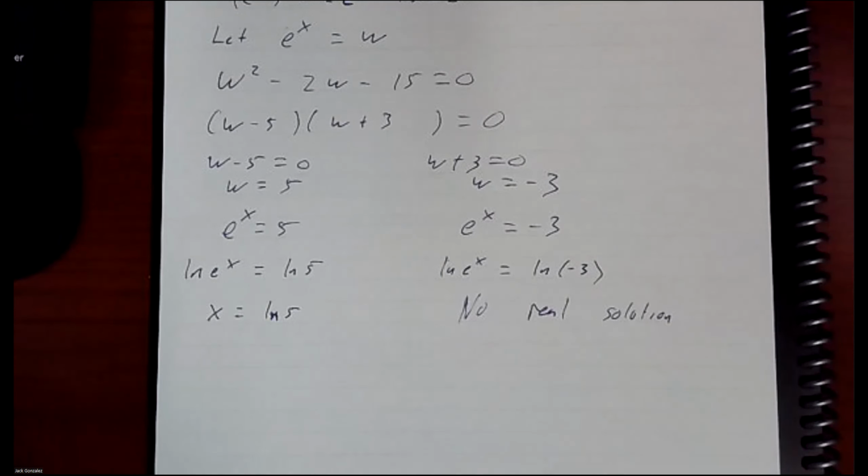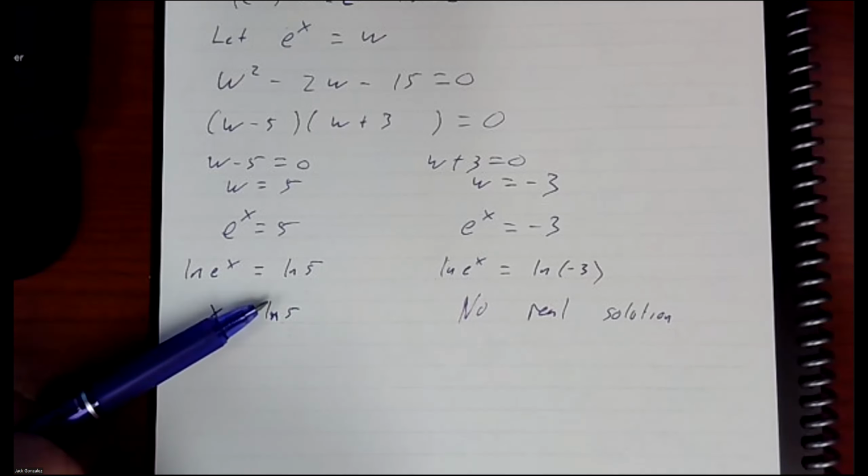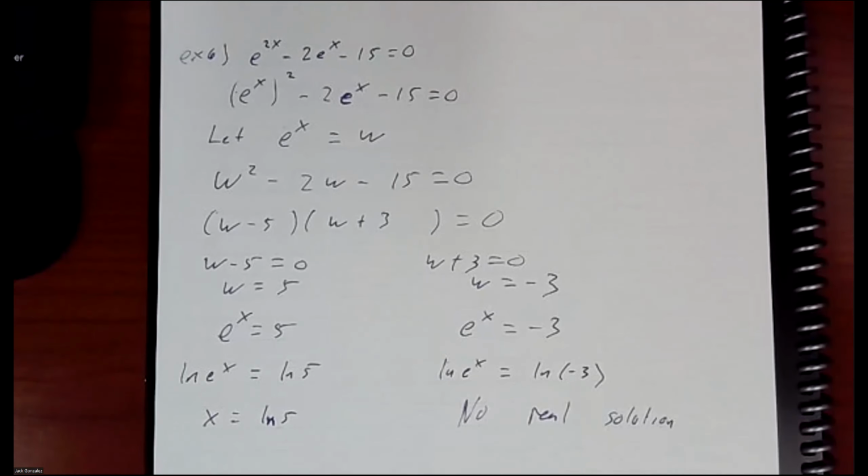That's it. And that's your solution. We only have one. You do not have two. If they say rounding, then plug this into your calculator. If they don't say anything about rounding, or if they say the word exact, plug this in. That's your answer. Any questions on this quadratic type of exponential?